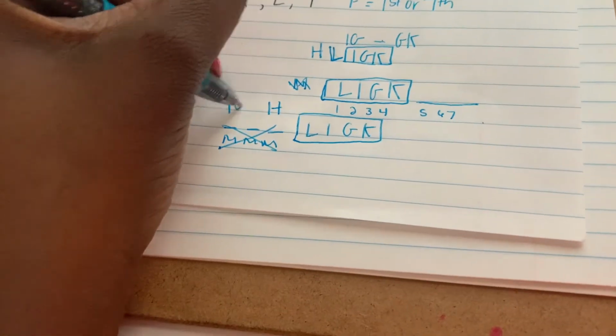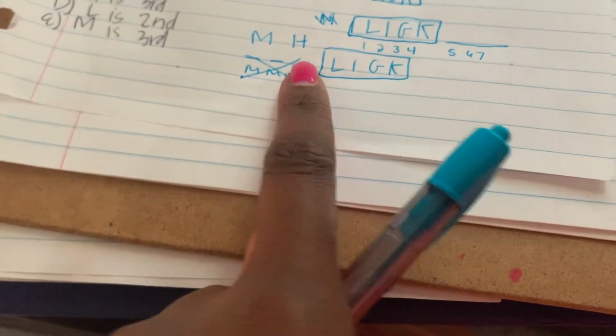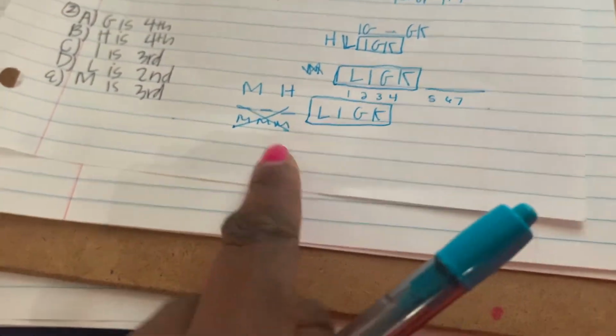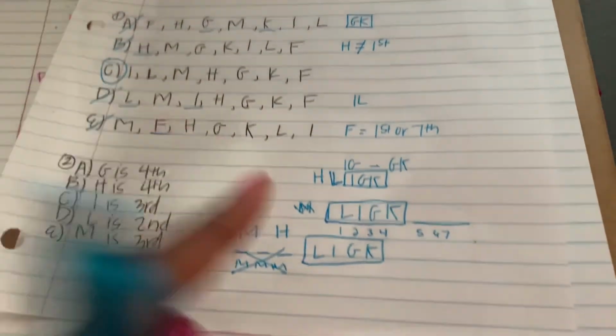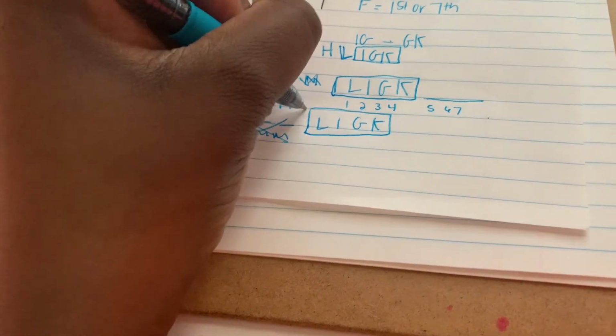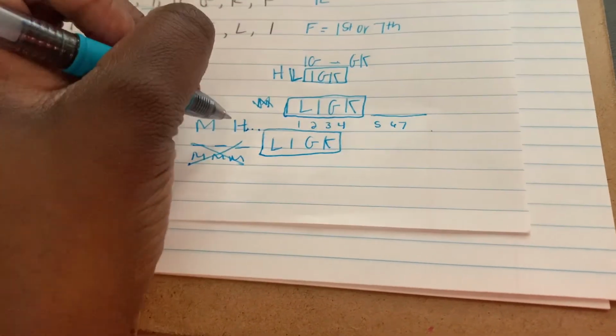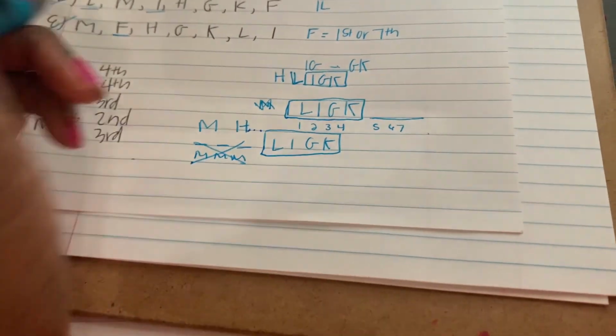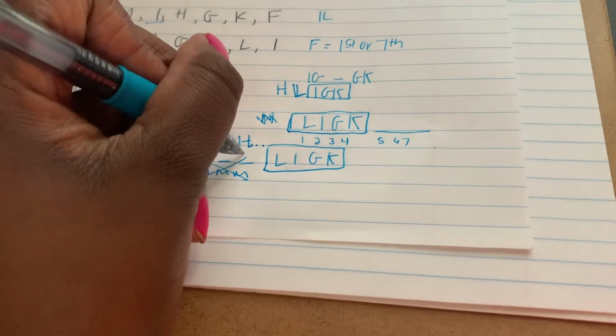We know that H has to come before K. So we know that H and M would be somewhere over here, and it doesn't matter which order they're in, as long as M is 1, 2, or 3, and H is just somewhere before these. So H would be somewhere before these, and then M would just be one of those 3.